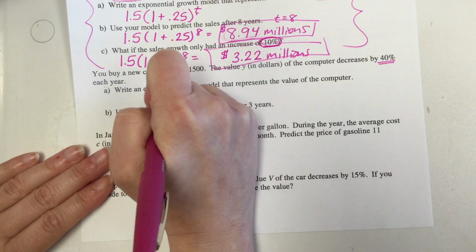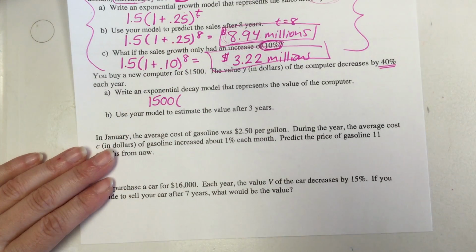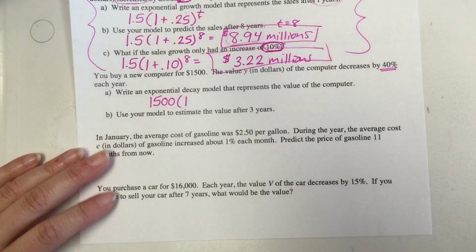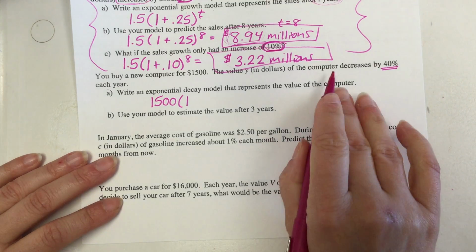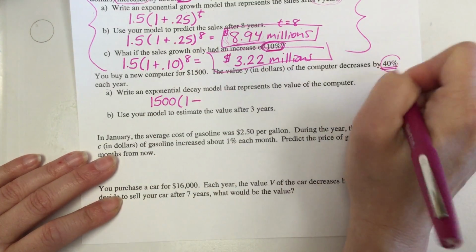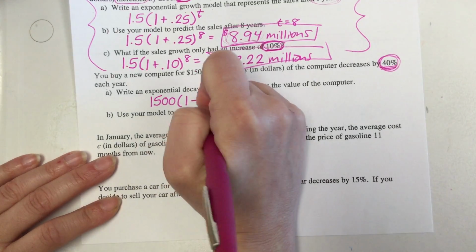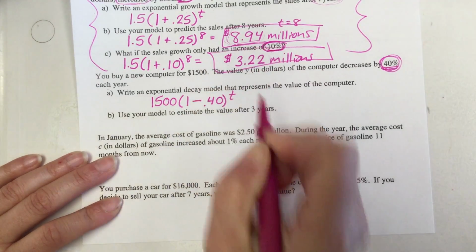So when Jeffrey buys the computer, it's $1,500. It's always, open a parenthesis, always the number 1. It's decreasing, so it's minus. 40% as a decimal is 0.40 to the power of t.